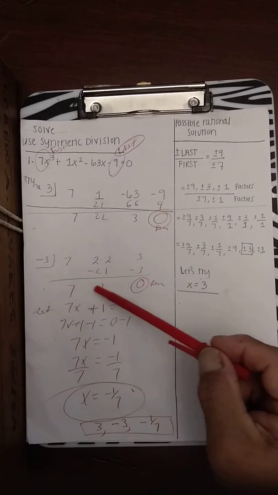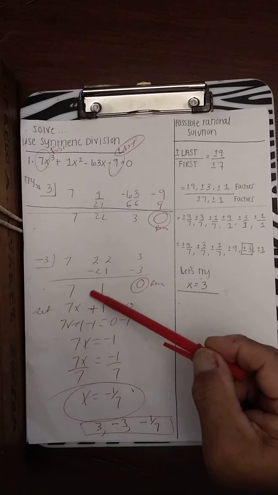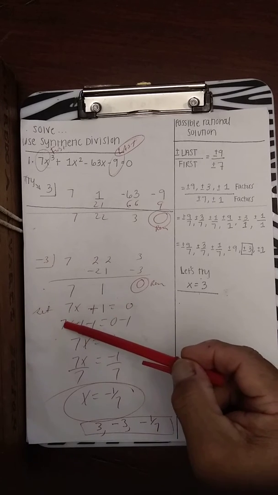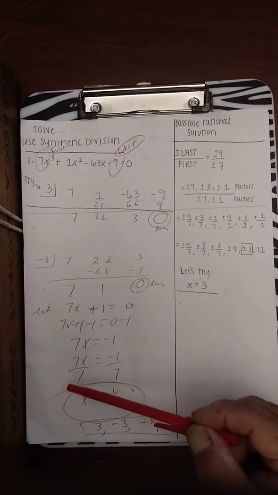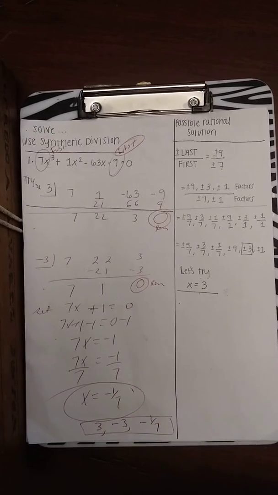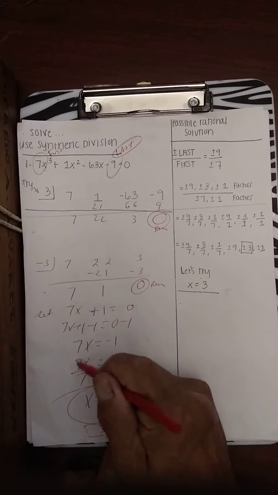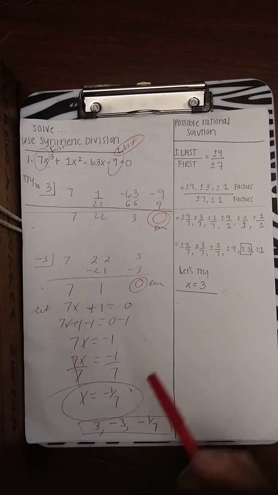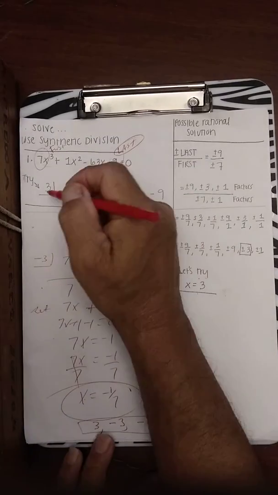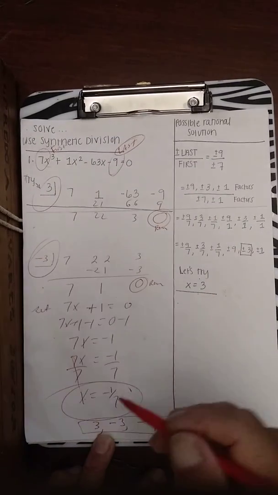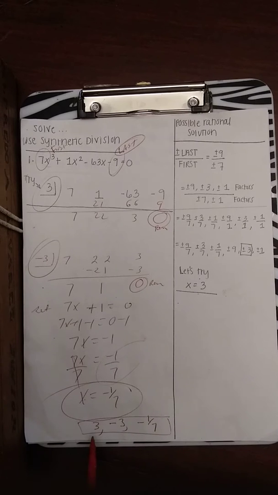So now we have 7 and 1, which converts to 7x plus 1 equals 0. Subtract 1 from both sides: 7x equals negative 1. Divide by 7, divide by 7. Yes, and this does cancel. So we have x equals negative 1 over 7. The three answers are 3, negative 3, and negative 1 over 7.